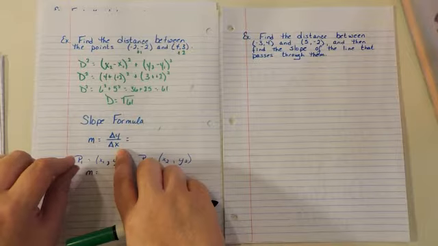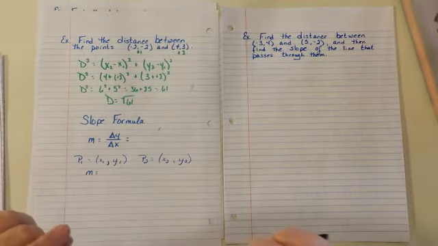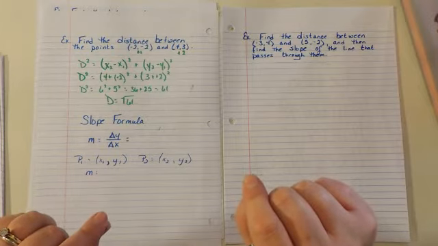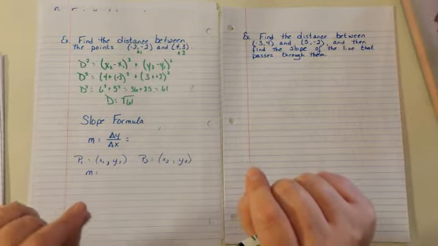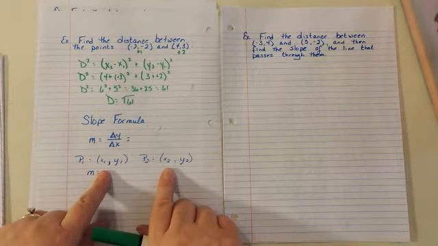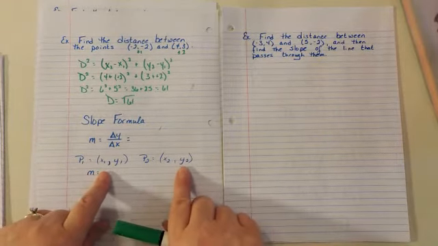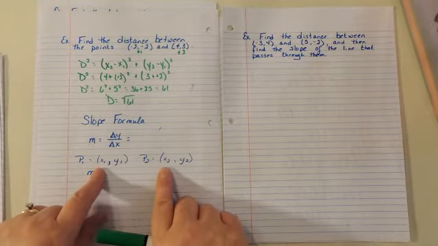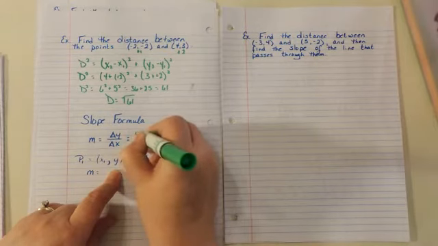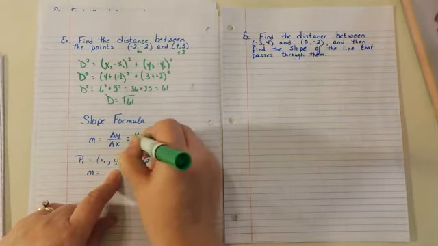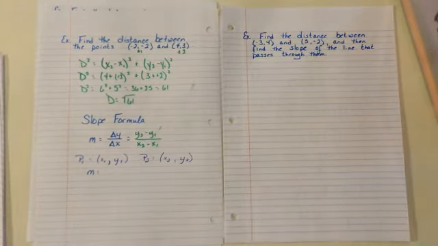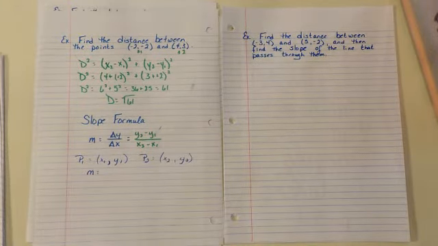If we have a line, we have graphed a line, and we find 2 points on the line, any 2 convenient points, we can find the slope of that line by taking point 1 and point 2, finding the difference in y and the difference in x, right? So the slope is y2 minus y1 over x2 minus x1. Remember, we've done this before.